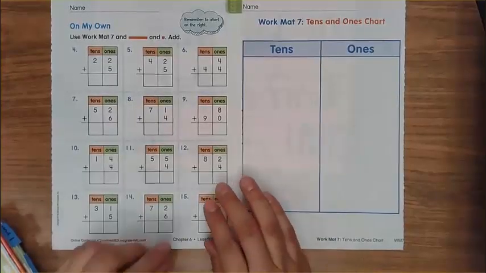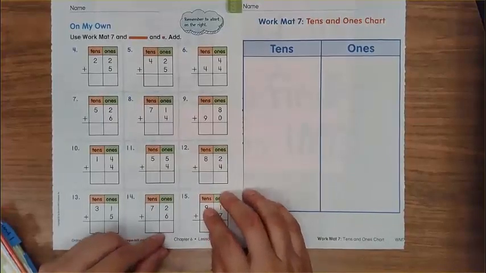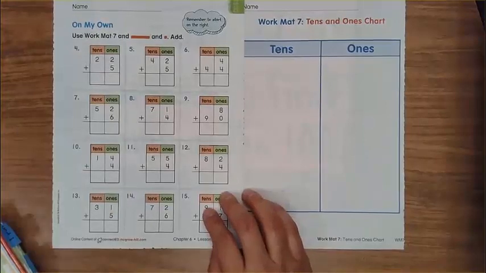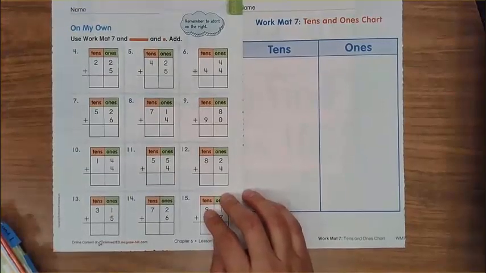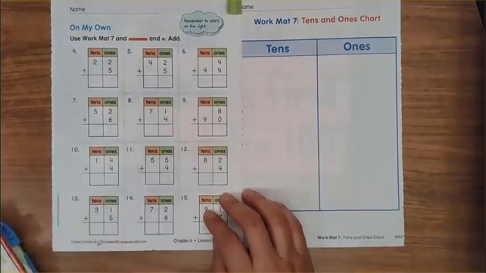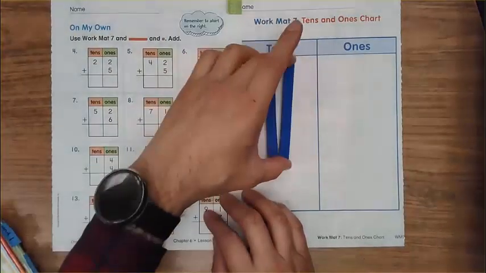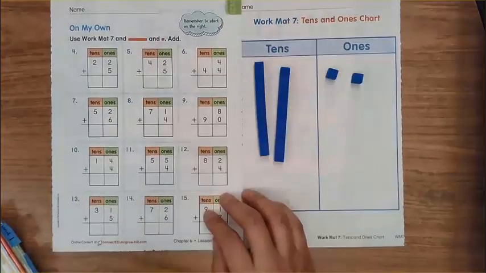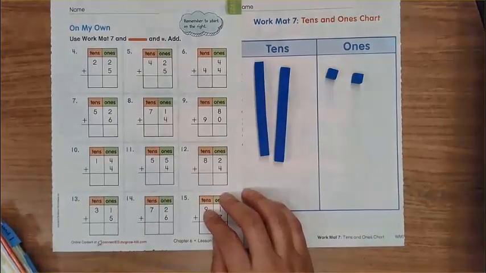Okay, let's move on. And for the first one I have 22 plus 5. So 22, so what does 22 look like? It has 2 tens and 2 ones. So let's put that. You could draw 2 tens and 2 ones on your chart.